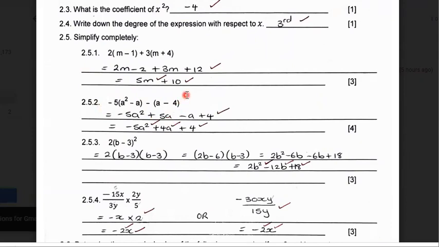Now, apart from considering that there's a 1 in front here, you can say that anytime you have brackets like this and there's a subtraction sign in front, it means whatever is inside the brackets, the sign would change. So you got a positive a, it becomes negative a. You got a negative 4, it will become positive 4.